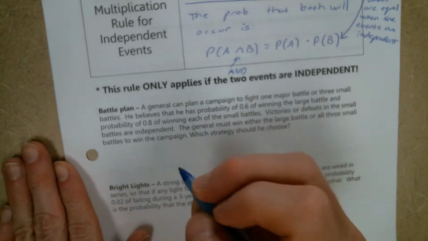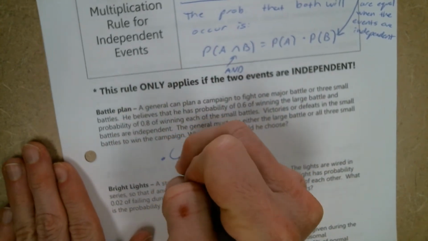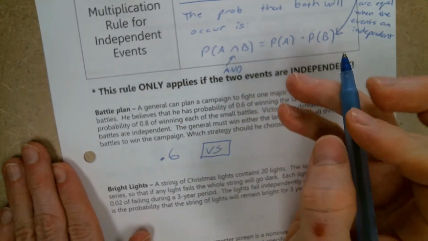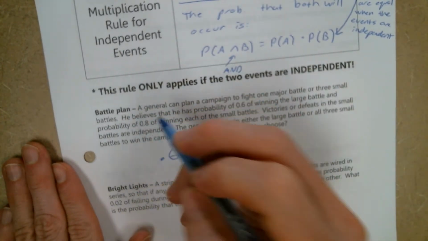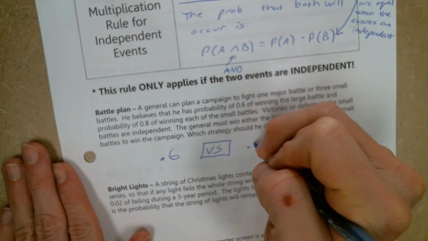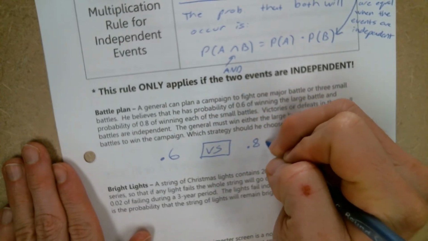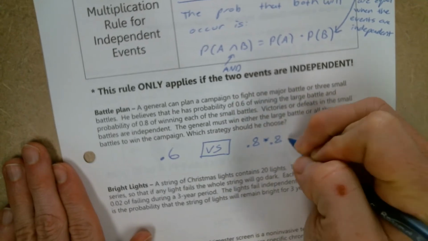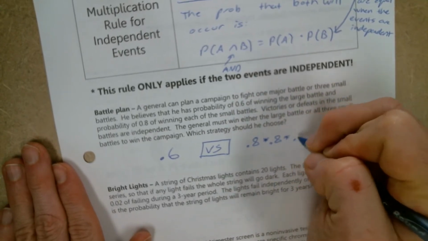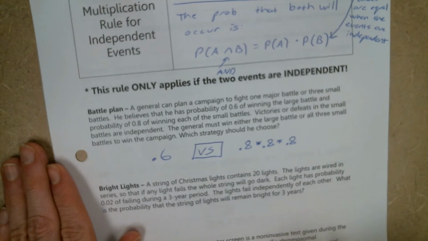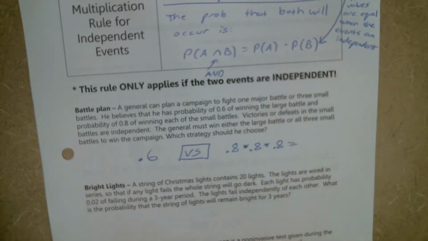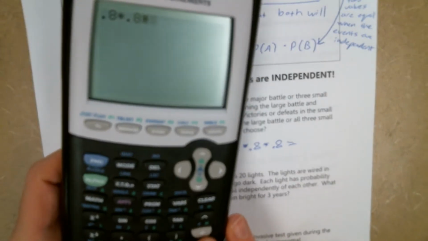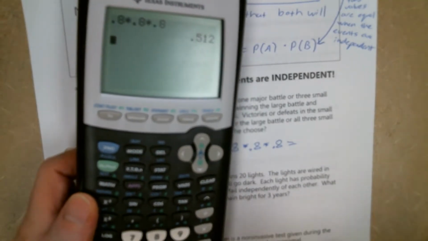So you're basically talking about the probability of winning a large battle, which is 0.6, versus the probability of winning three smaller battles. Since they are independent of one another, we can just do 0.8 times 0.8 times 0.8, which, if you can't do that in your head, that's what the calculator's for, 0.512.